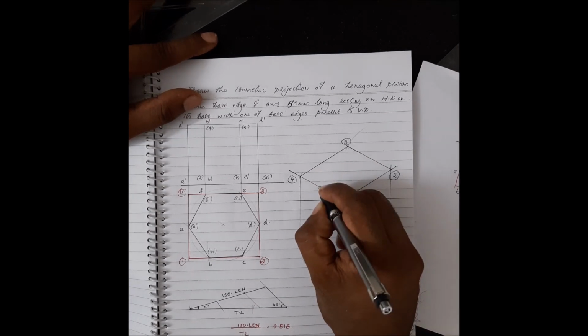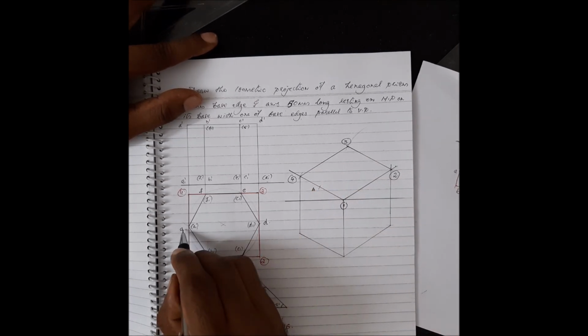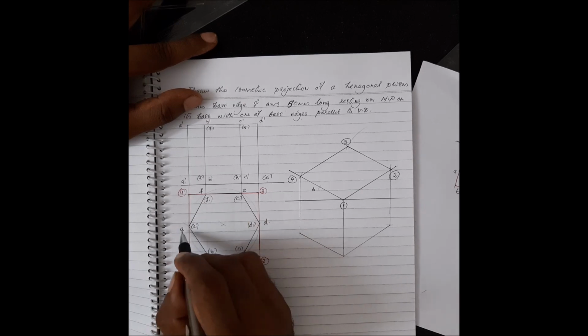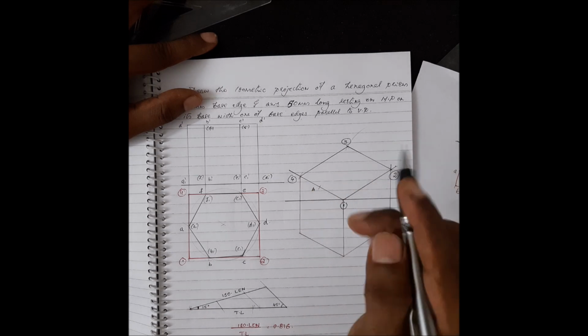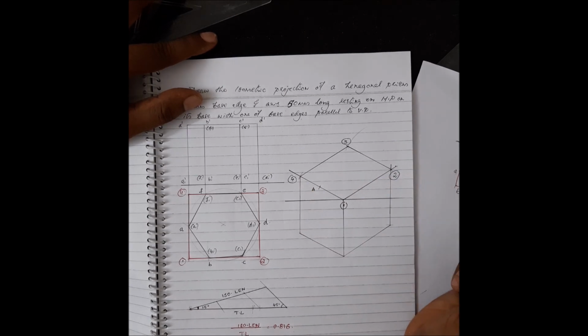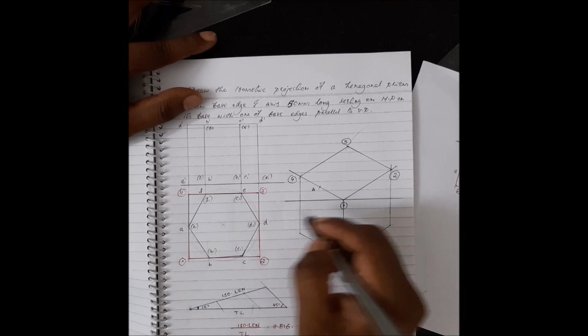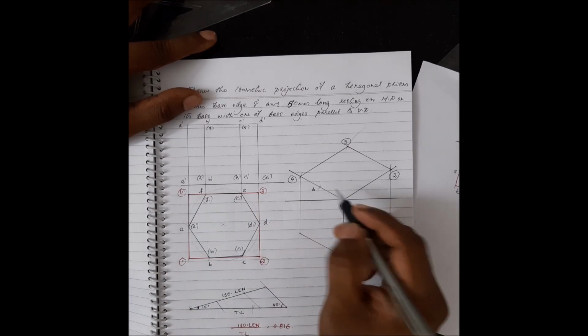That's your point A. A is actually on 1, 4, and we have taken this distance, found the corresponding isometric length, and offset it here. So that's actually the midpoint of this line. It's not a big deal to find A.